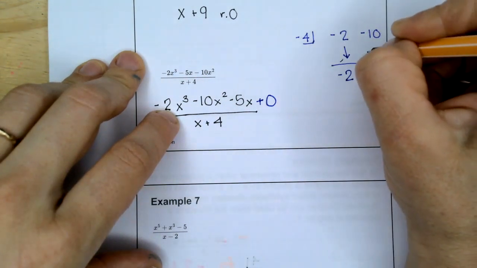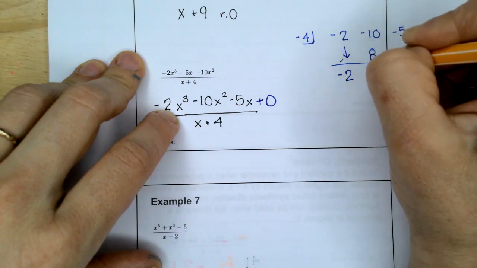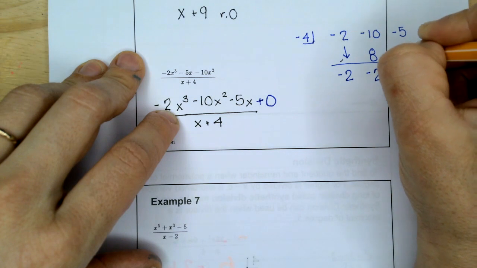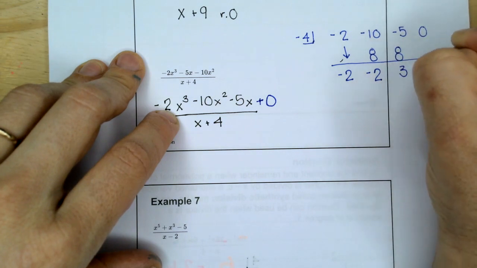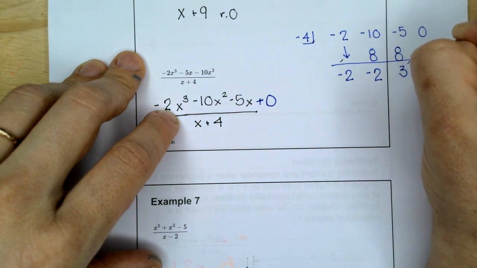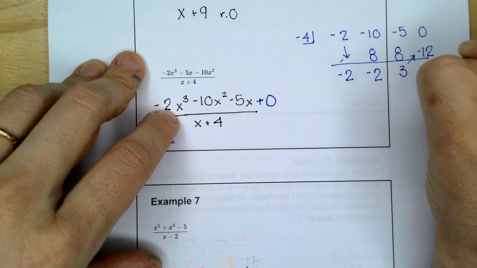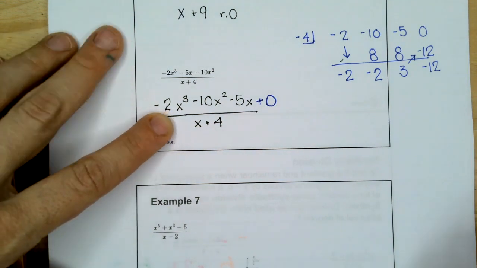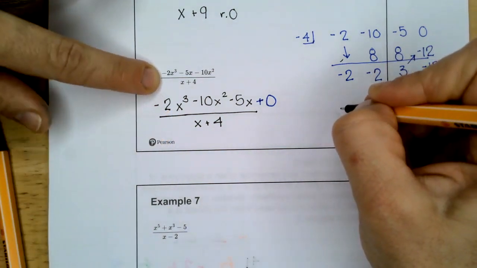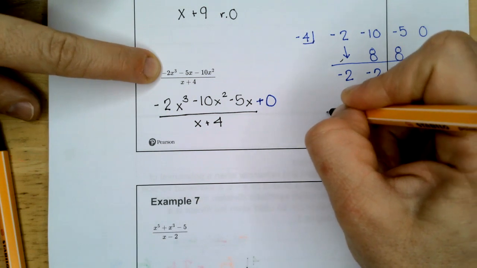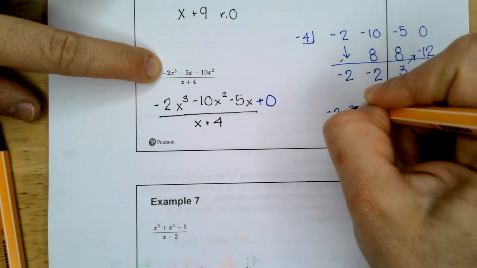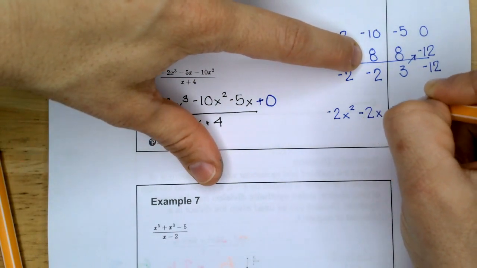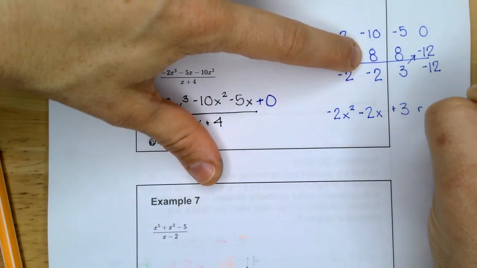-2. -2 times a -4 is a positive 8. -10 plus 8 is another -2. -2 times -4 is another positive 8. 8 minus 5 is 3. 3 times -4 is a -12. 0 minus 12 is a -12. So what we're working with is, this starts with x to the third, so we're going to start with x squared. -2x squared minus 2x plus 3, remainder -12.